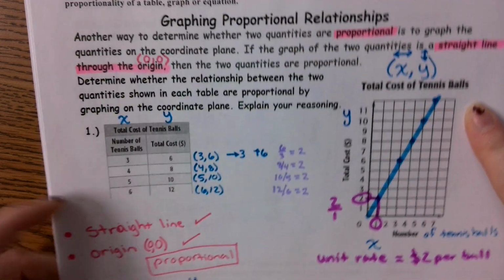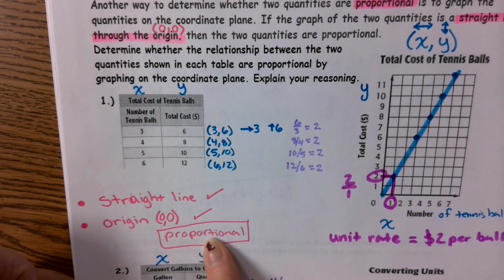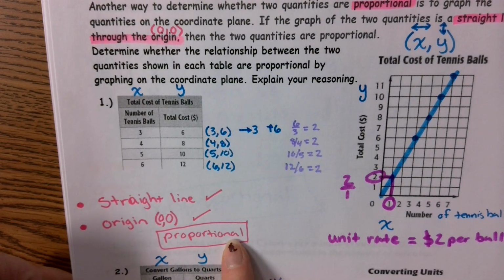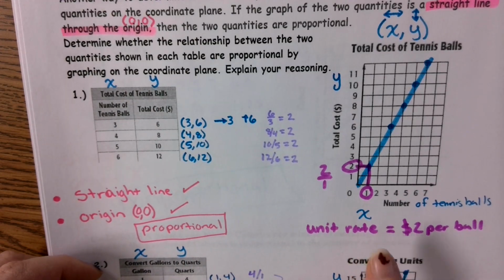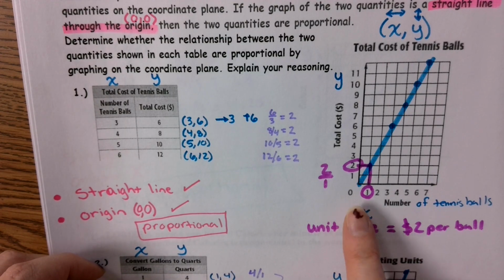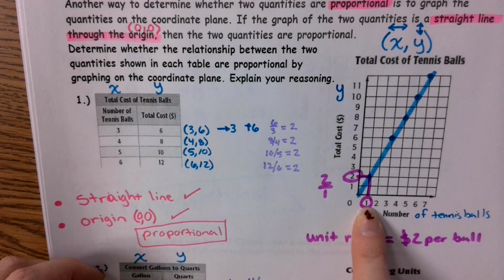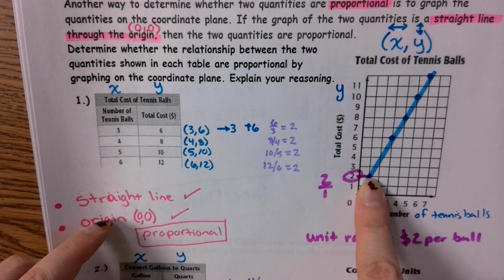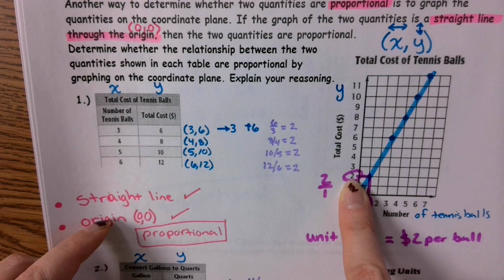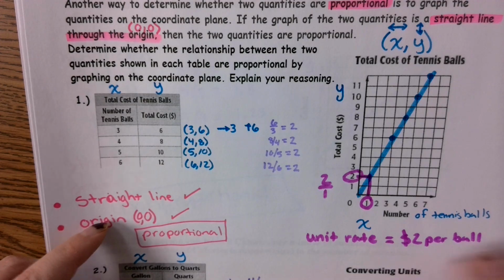Origin and straight. Remember, we had to check off on both of them in order for them to be proportional values. And then we can identify our unit rate by looking at where x was equal to 1. When x was equal to 1 and we followed it up to the line and then looked at what y would equal, that was our unit rate.